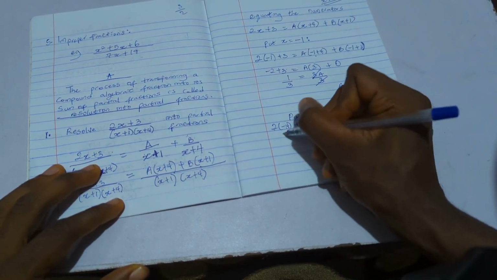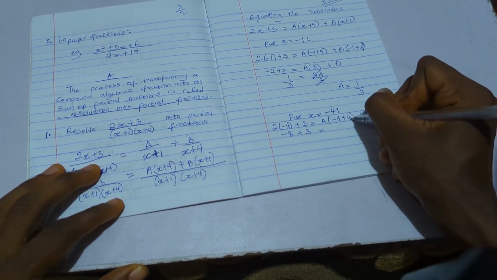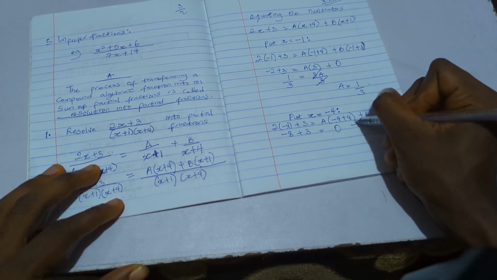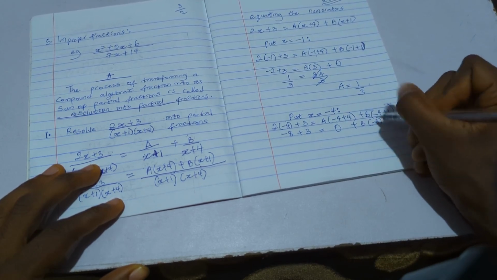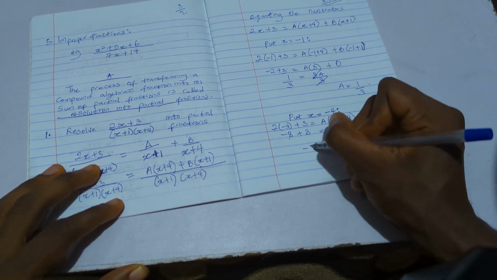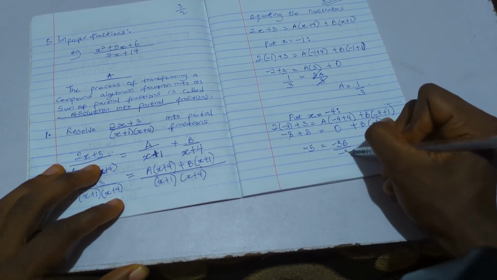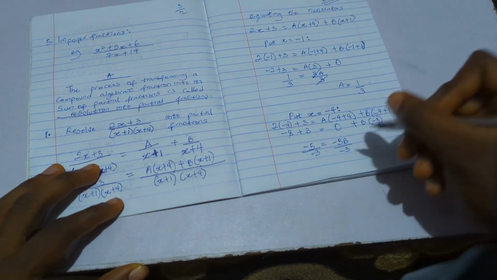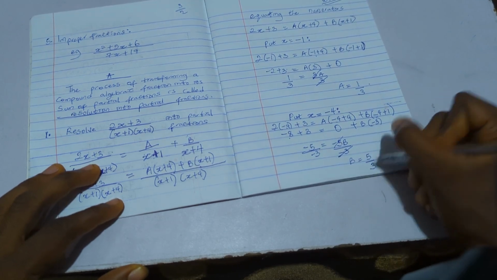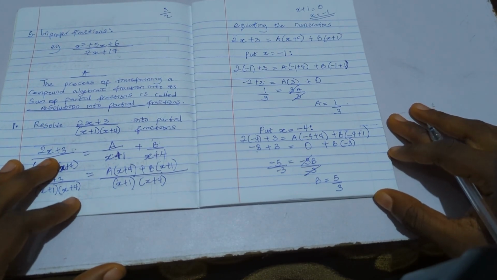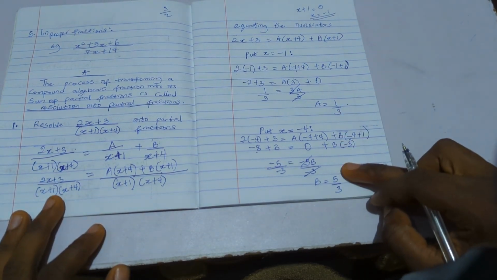So 2 times minus 4 is minus 8, plus 3 equals a times minus 4 plus 4, which is 0. a times 0 is 0. Then plus b open bracket minus 4 plus 1, which is minus 3. Now minus 8 plus 3 is minus 5, and minus 3b. So if you divide by minus 3, I have that b is equal to 5 over 3. So we've gotten a to be 1 over 3 and b to be 5 over 3.